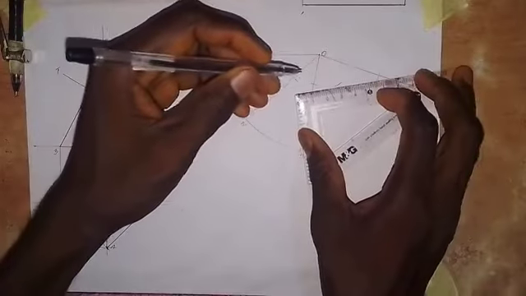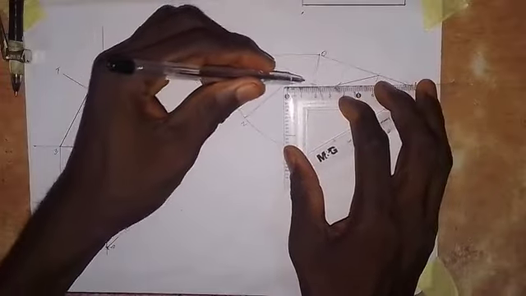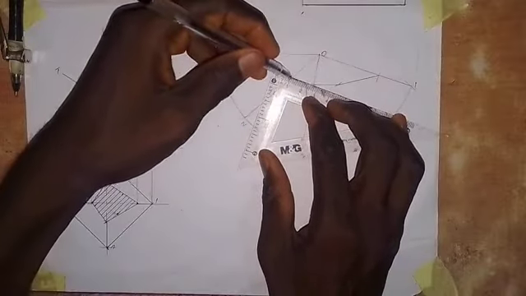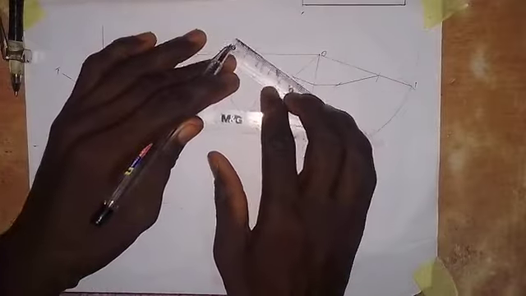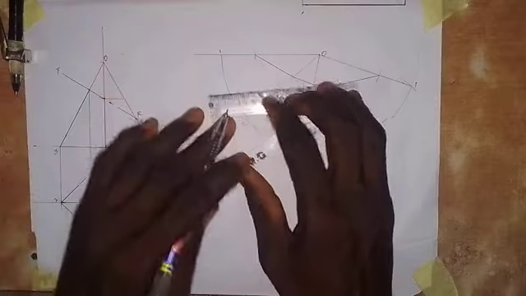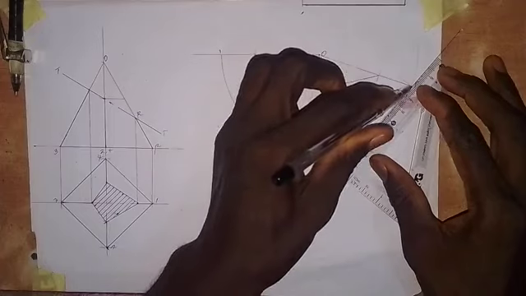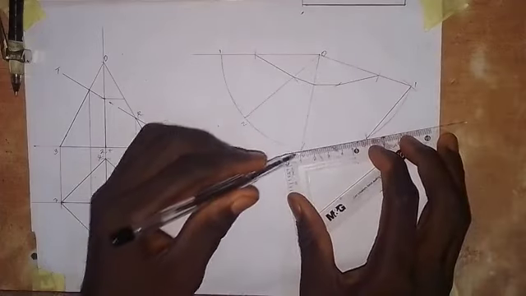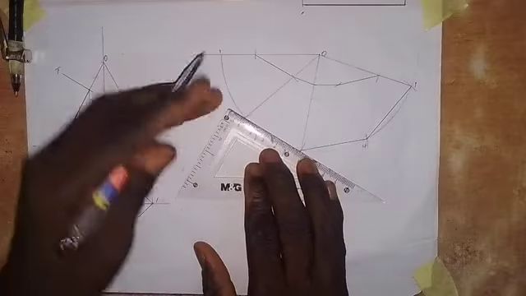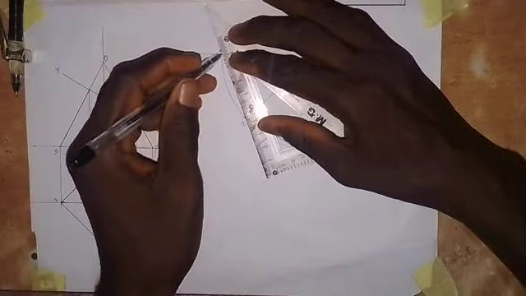Now we are going to join these points together with straight lines. We join this together, and this one we also join together. So we join these 2 points together, and then these 2 points, we join them together as we have here. Then we also make this a straight line. These 2 points, join them together with a straight line. These 2 points here, join them together with a straight line.